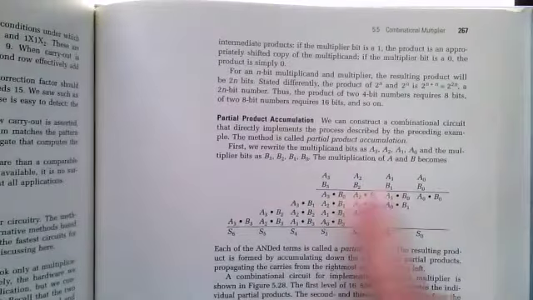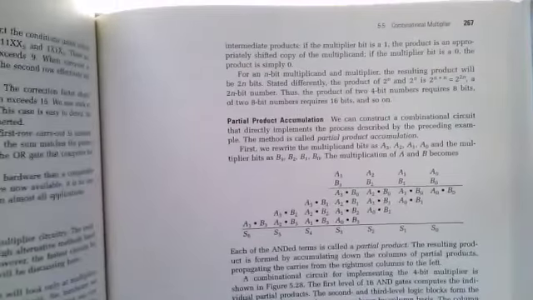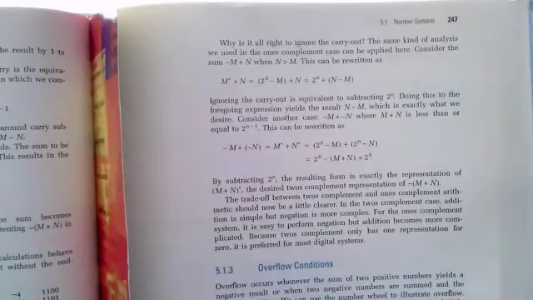You can see we're learning how to multiply, so there's a combinational multiplier involved. But what I really wanted you to learn was the numbering systems so that you could handle negative numbers in binary.